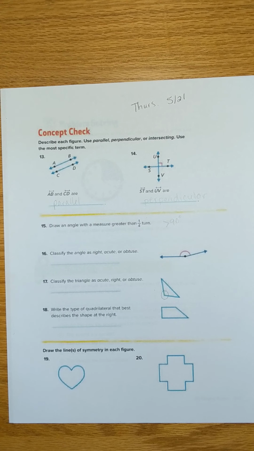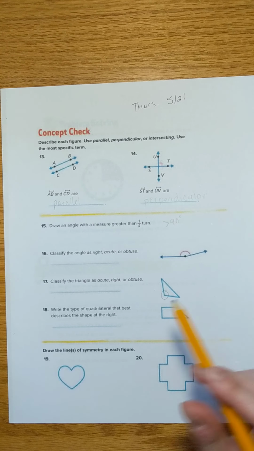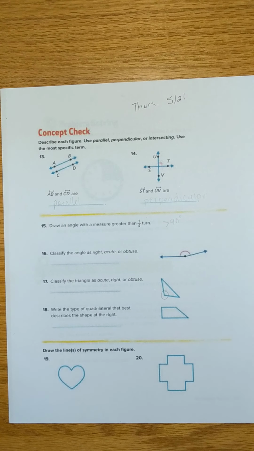Number 18, write the type of quadrilateral that best describes the shape at the right. So what type of quadrilateral is this? You're going to have to go back to your key concepts map a couple pages back and look at the different types of quadrilaterals and compare it to the chart. And then decide and write it on the line.